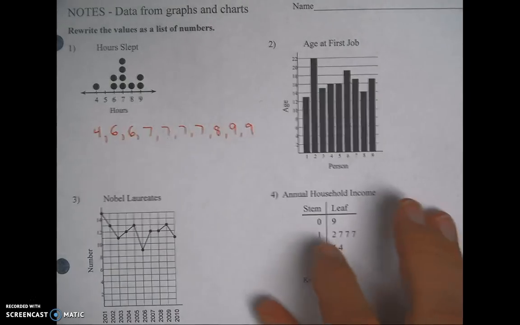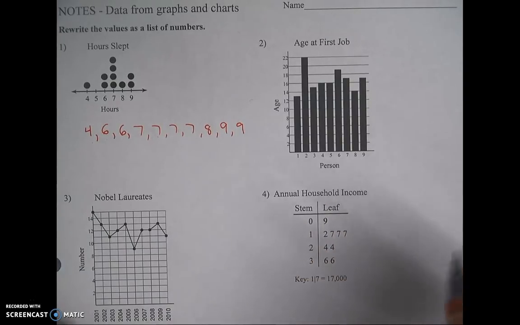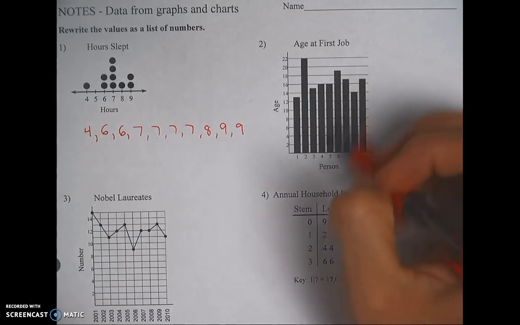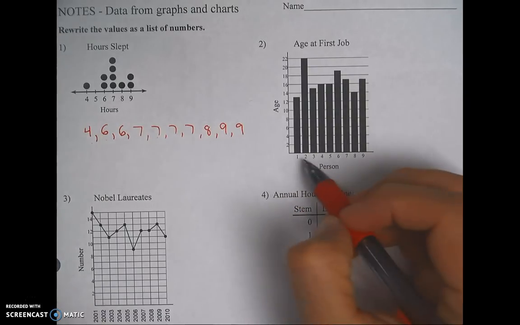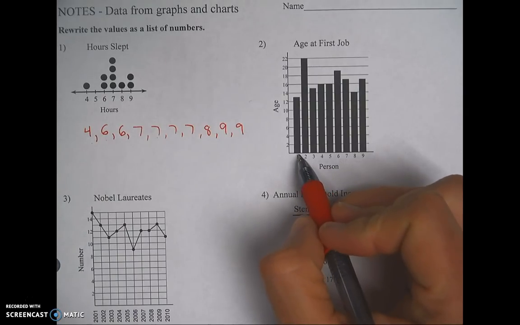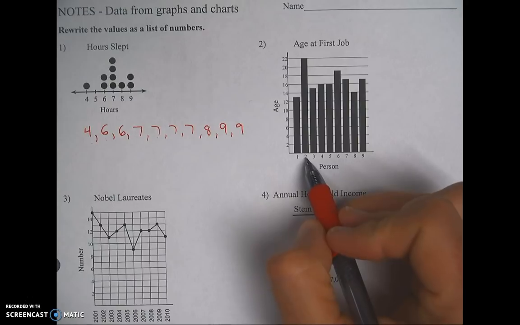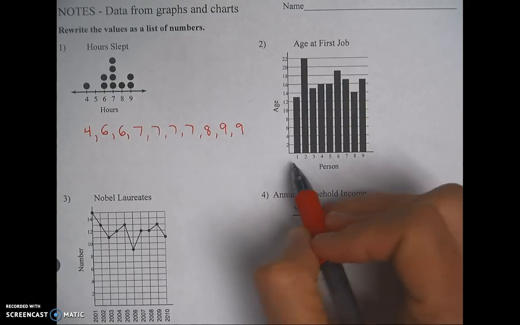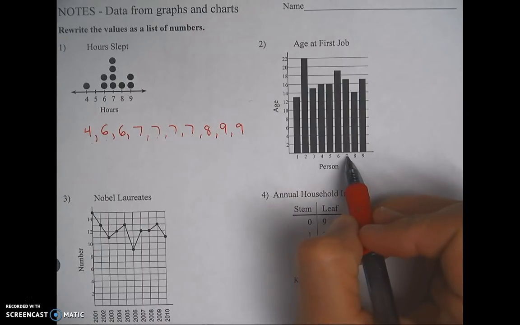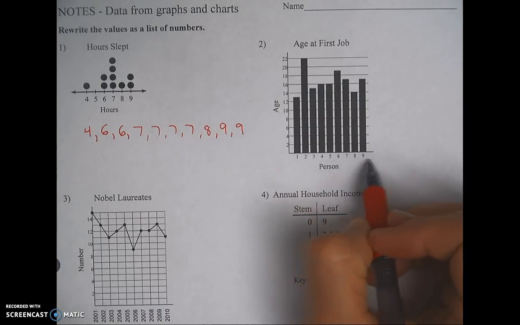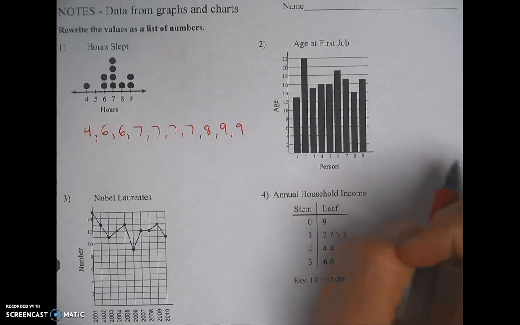So number 2, we got a bar graph here, and each one of these is a separate person. So this isn't saying there's one person and then here there's 2 people and here there's 3 people. Instead of writing a name like this is Tom and this is Bob and this is Sally, it's just person 1, 2, 3, 4, 5. So there's 9 people. This is person number 7 and this is person number 9. So these numbers are just telling you each one of these is a different person.